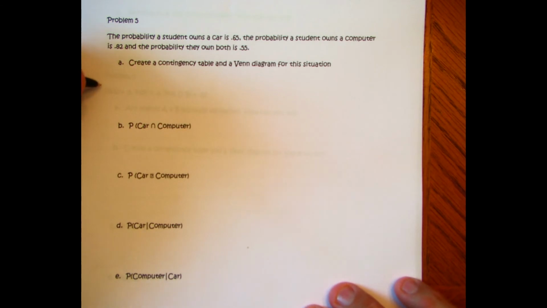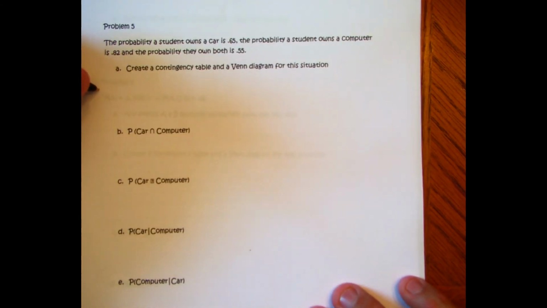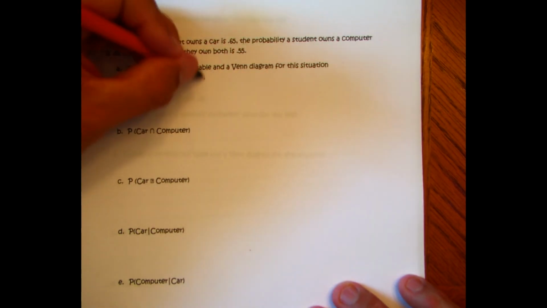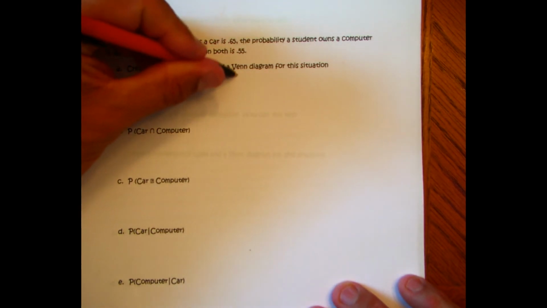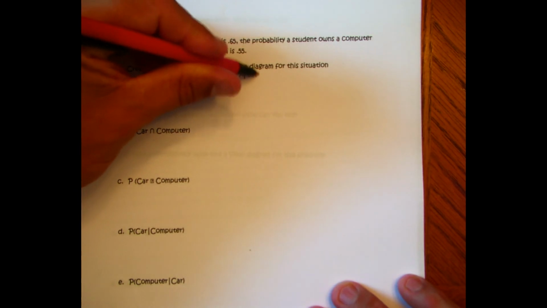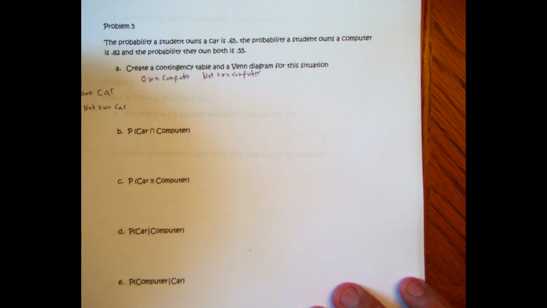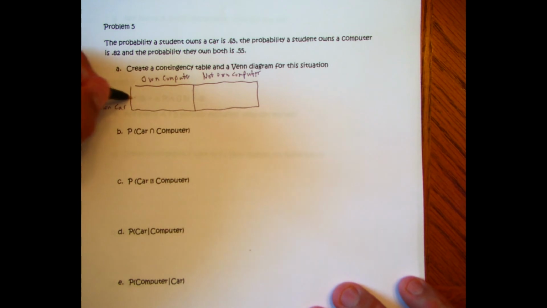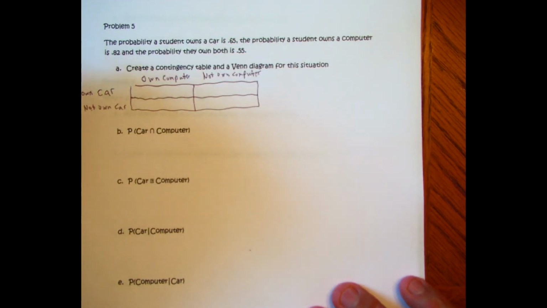So basically what we have is that a student owns a car. So that means that they would not own a car. So we'll do own a car, not own a car. And then they own a computer, and they do not own a computer. Now whenever I'm given percentages, I just like to do it out of 100. So I'm going to create a contingency table that looks like this. And then my total is going to be down here.